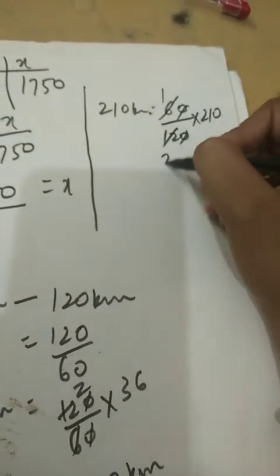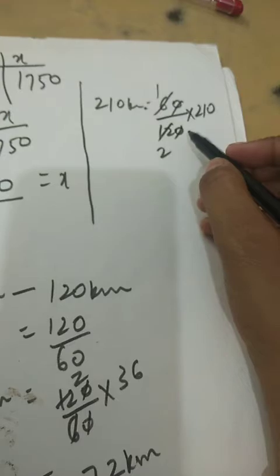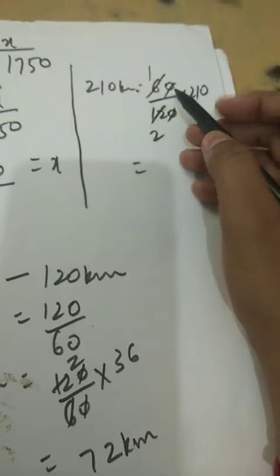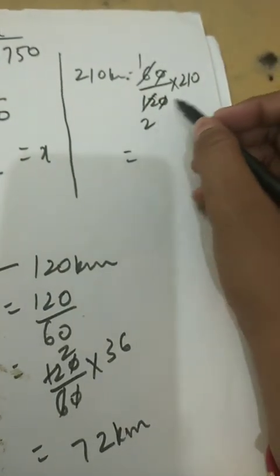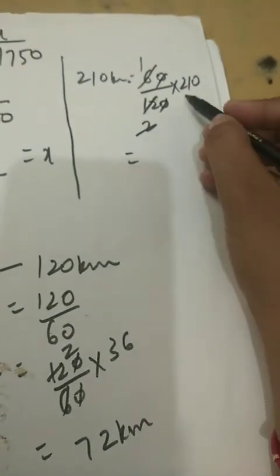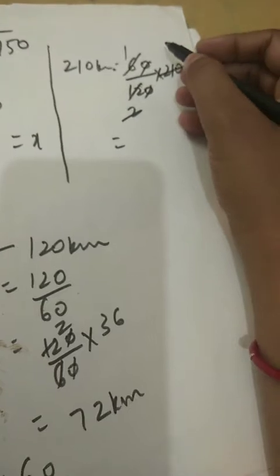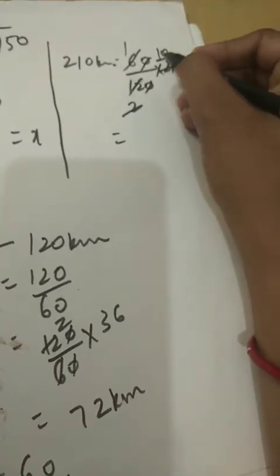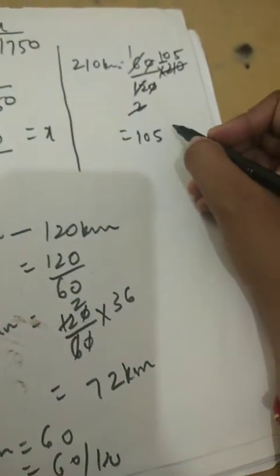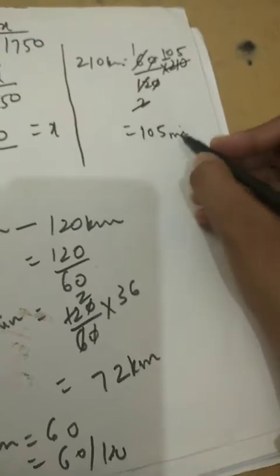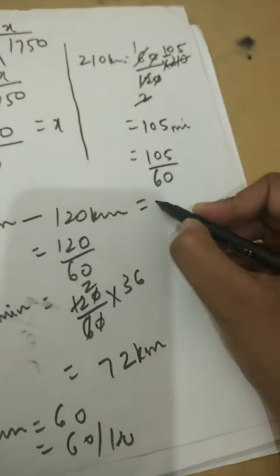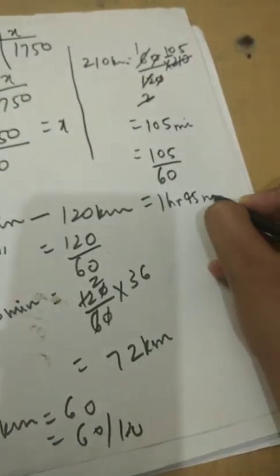6 ones are 6, 6 twos are 12, and this is 6 twos are 12, and again it will be cancelled. 2 ones are 2, 2 zeros are 0, 2 fives are 10. This is 205, and they're asking time, so it is 205 minutes. You'll just change this by dividing it by 60. You will get the answer as 1 hour 45 minutes.